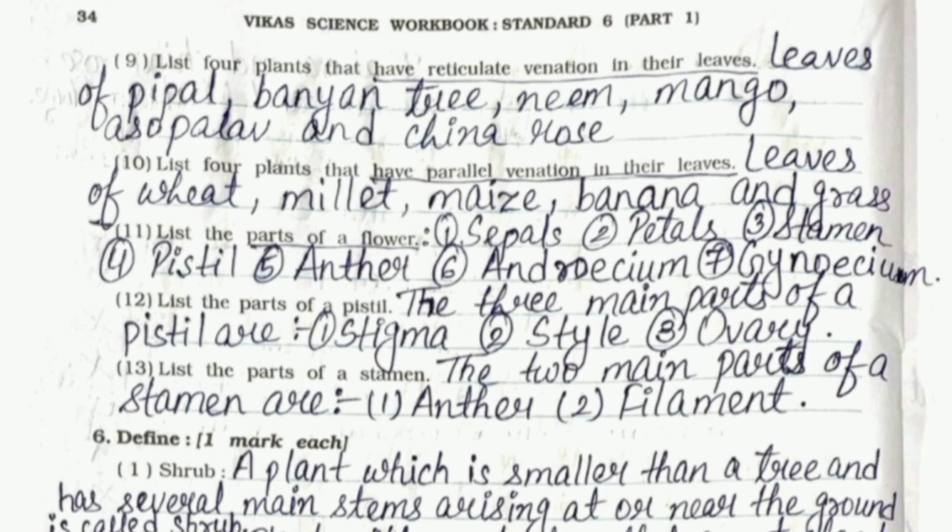Ninth, list four plants that have reticulate venation in their leaves. Leaves of peepal, banyan tree, neem, mango, asopalav and China rose have reticulate venation in their leaves. 10th, list four plants that have parallel venation in their leaves. Leaves of wheat, millet, maize, banana and grass have parallel venation in their leaves.